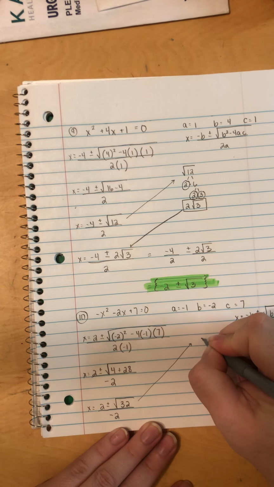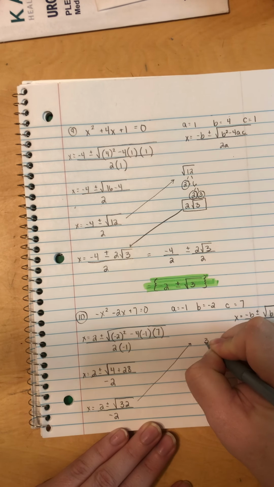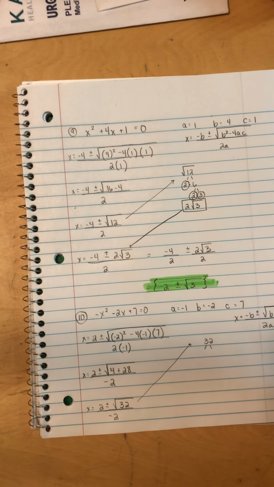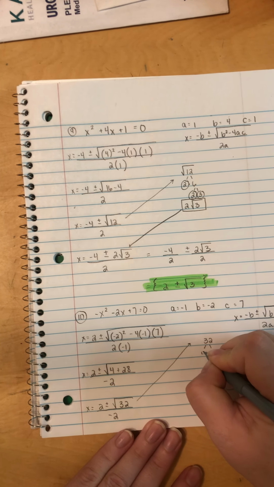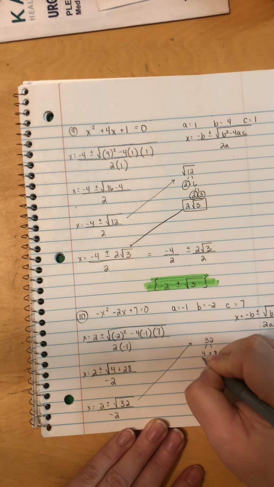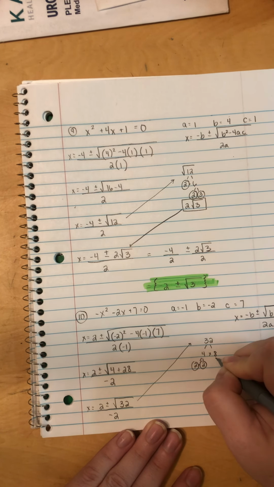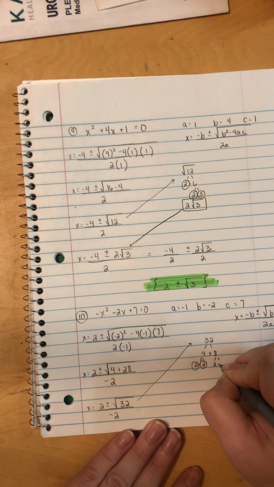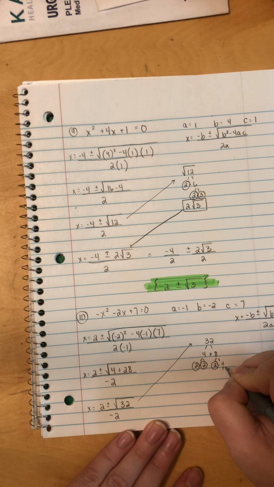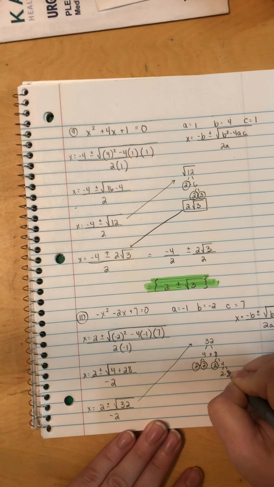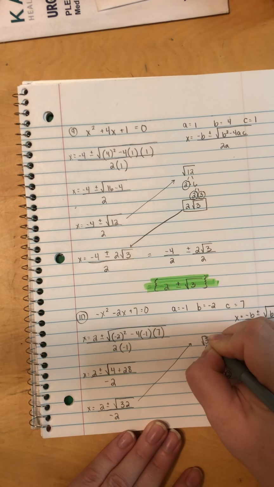let's do 32 can be broken down to 8. 4 times 8, 2 times 2, both prime, circle them. 8 is 2 times 4, 2 is prime, 4, 2 and 2. Pull out your doubles again. This is the square root of 32.